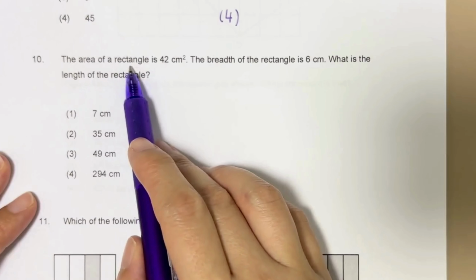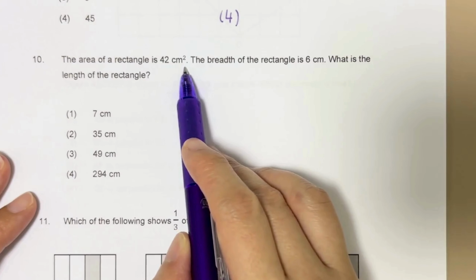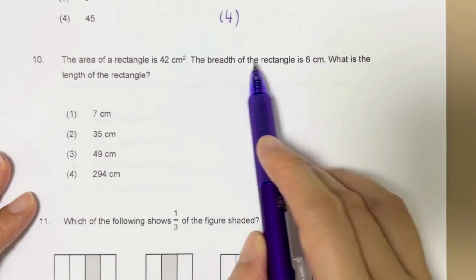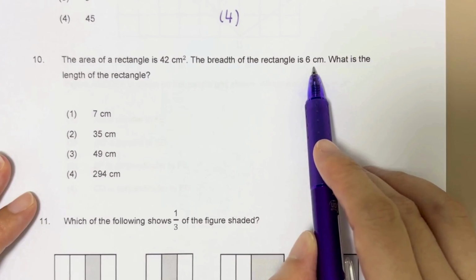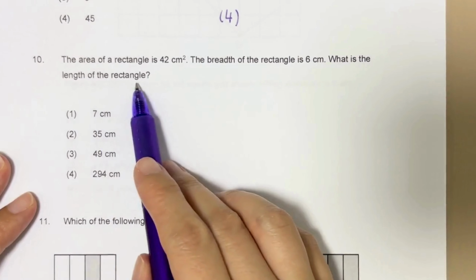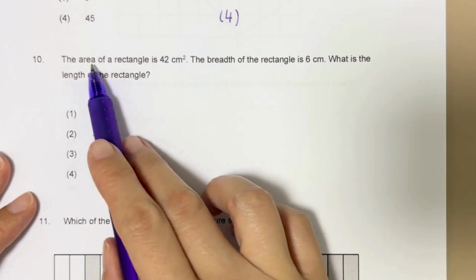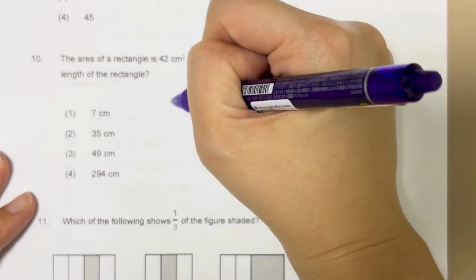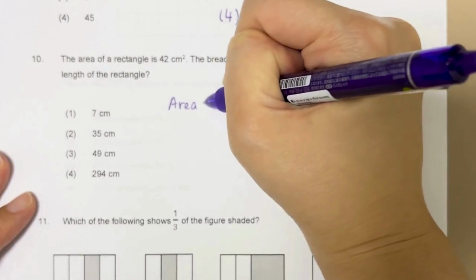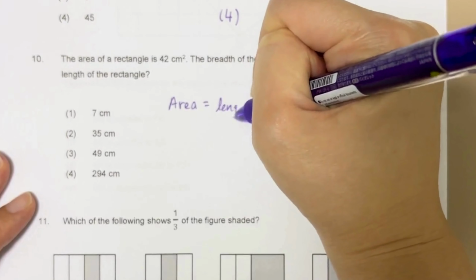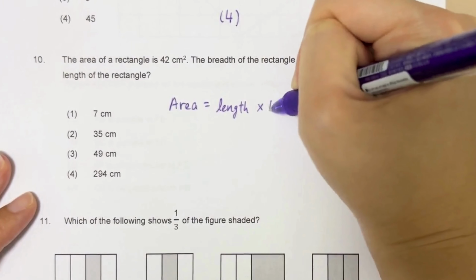The area of a rectangle is 42 cm square. The breadth of the rectangle is 6 cm. What is the length of the rectangle? We know that area of a rectangle is equals to length times breadth.